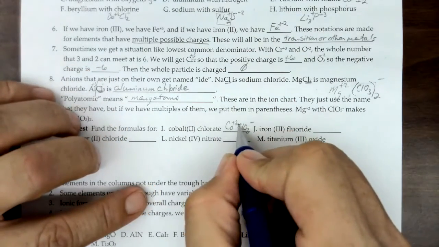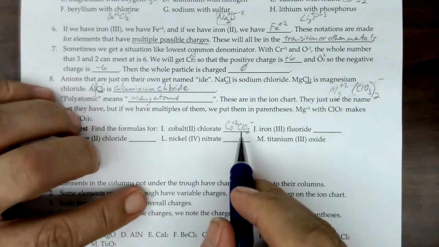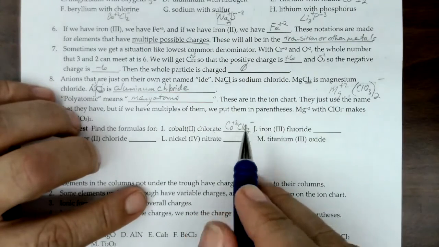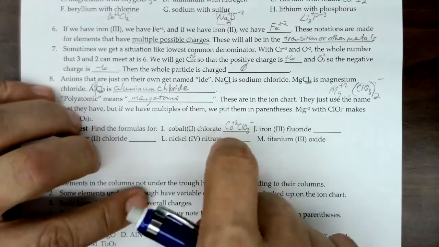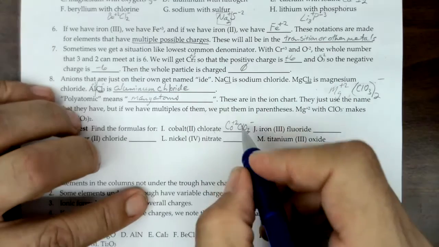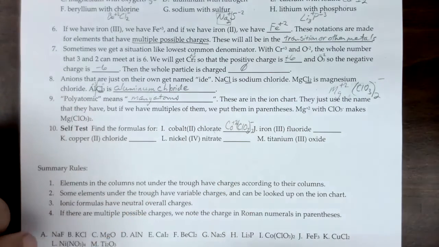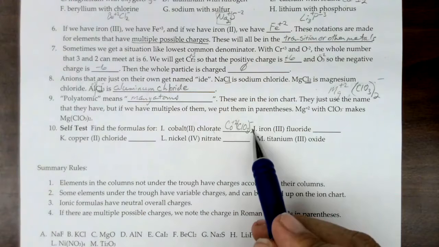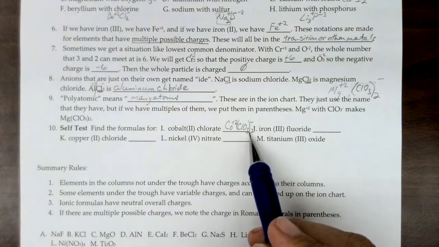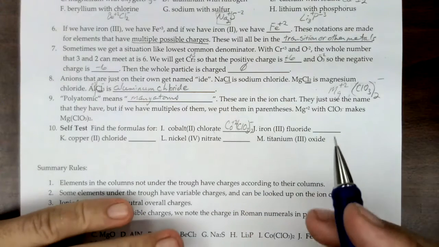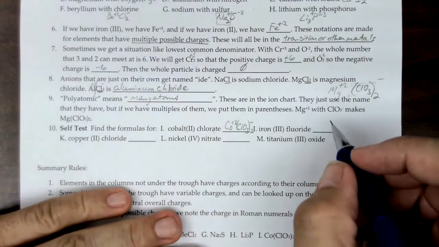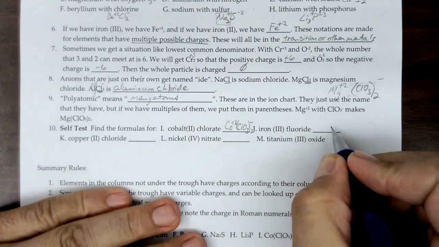You have cobalt +2. And chlorate is -1 because it is. It is a fact, and we don't get to fiddle around with that. But you could have more than one of them. You could have 2 of them. And now we have +2 and -1 twice. That adds to 0.